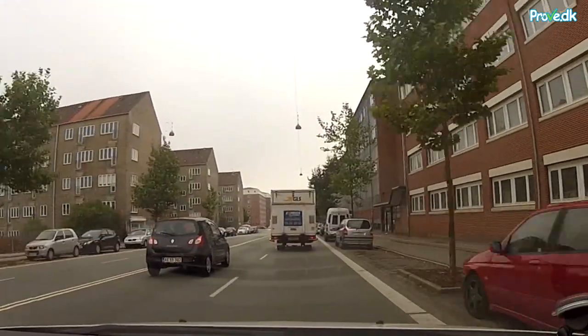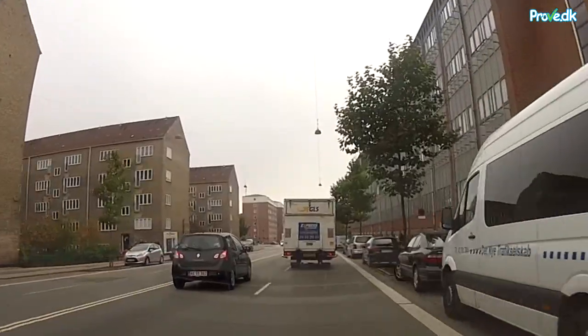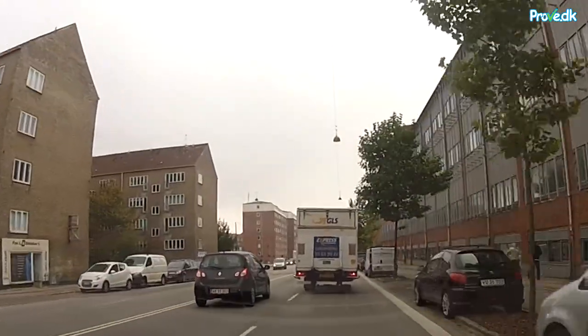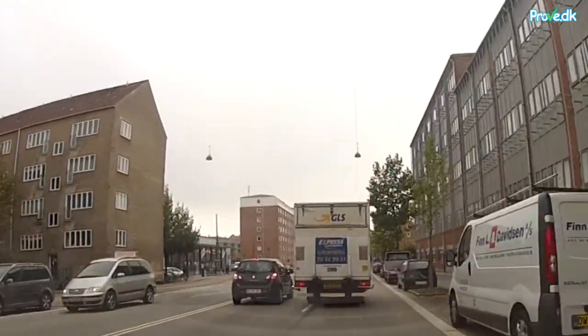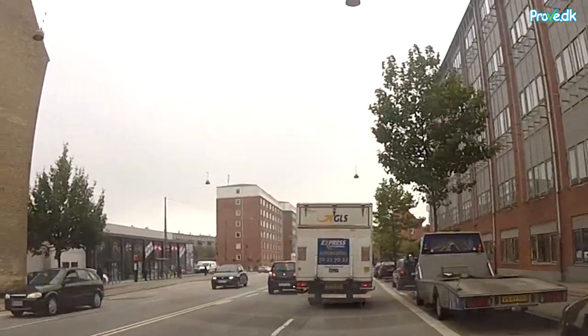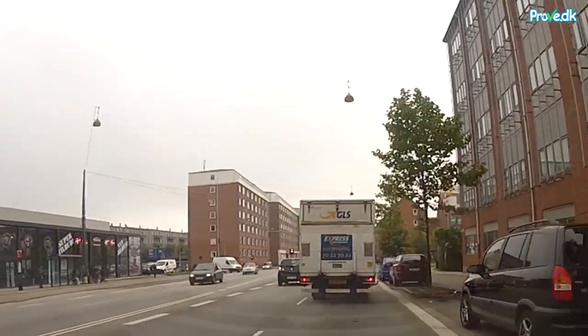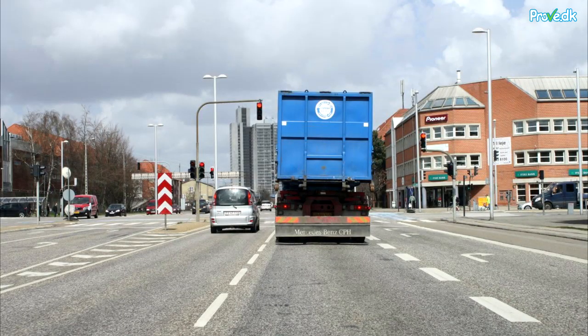You will learn how to observe the whole traffic situation so that you timely identify and assess any possible risks and dangers. Maneuvering characteristics include speed and control characteristics of the vehicle.